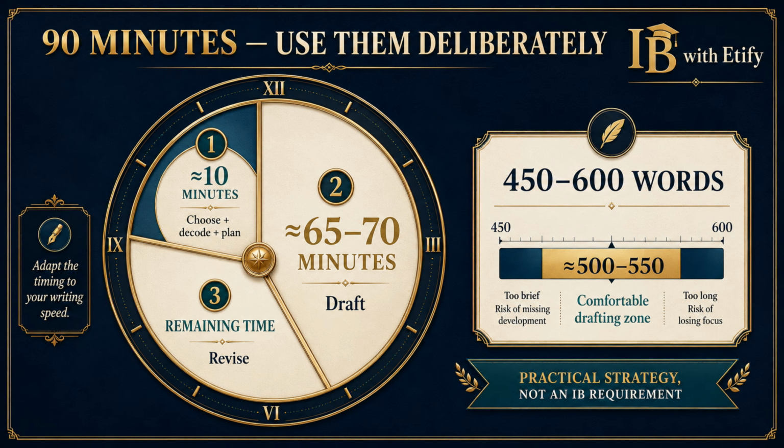At higher level, a strong target is usually somewhere safely within the prescribed 450 to 600 word range, rather than trying to reach exactly 600 words. Something around 500 to 550 words often gives enough room for development, while leaving space for control and revision.